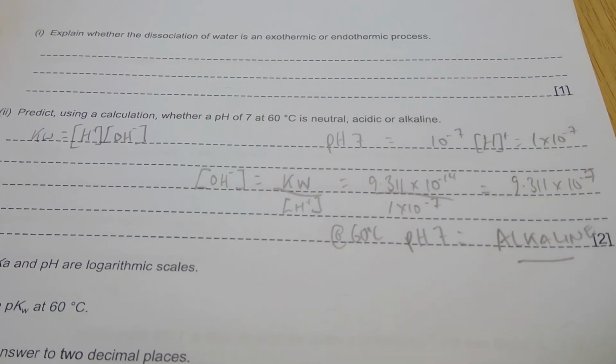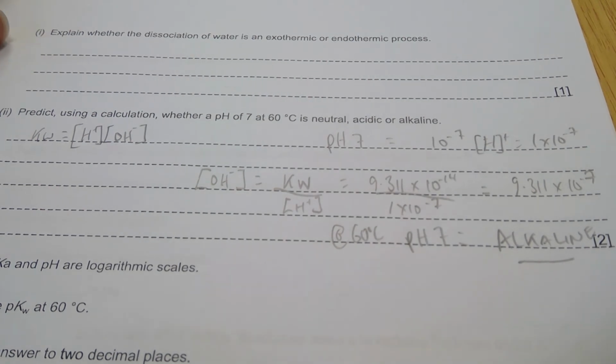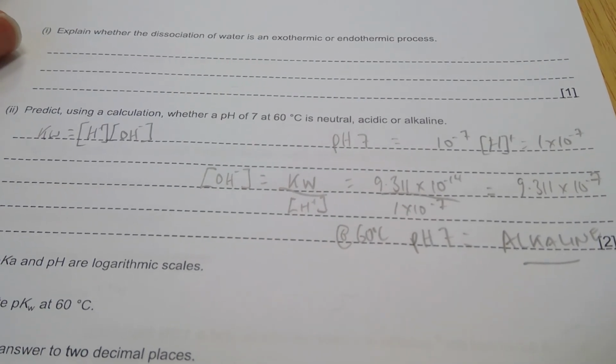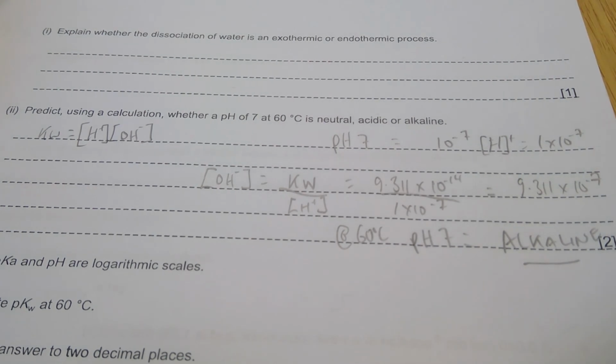That's your 2 marks. So really, for only 2 marks, it's quite an involved, in-depth thought process to see if you really understood what the Kw values are talking about.